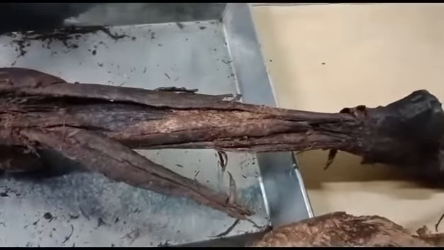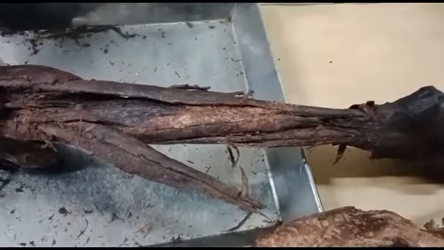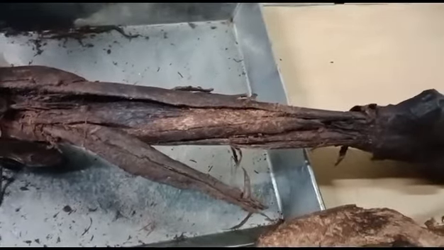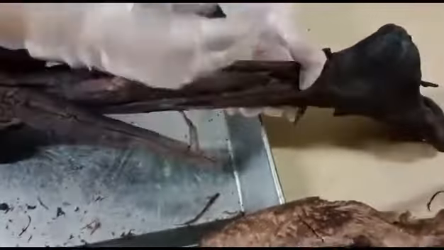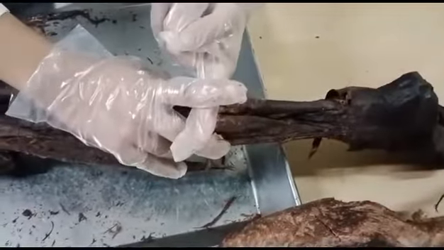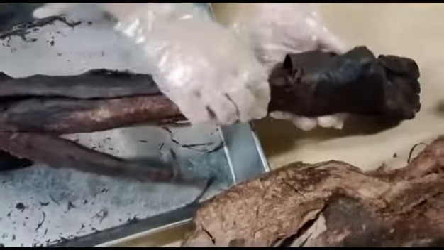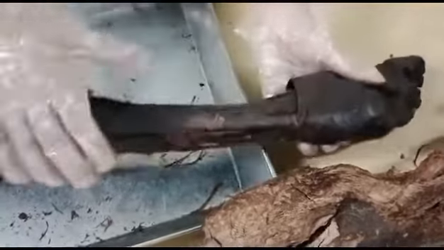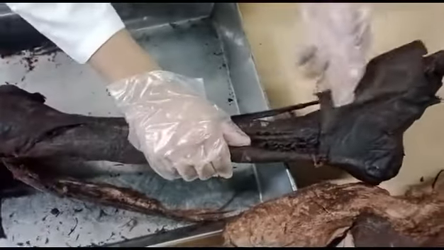Now the deep muscles of the posterior compartment of the leg are tibialis posterior, then flexor digitorum longus, then flexor hallucis longus. There is a formation of chiasma here, a crossover. From medial to lateral, if you try to see, this is the Achilles tendon. The insertion of gastrocnemius and soleus tendon goes here. This is not well dissected here.